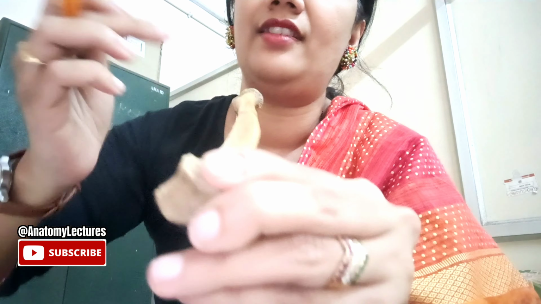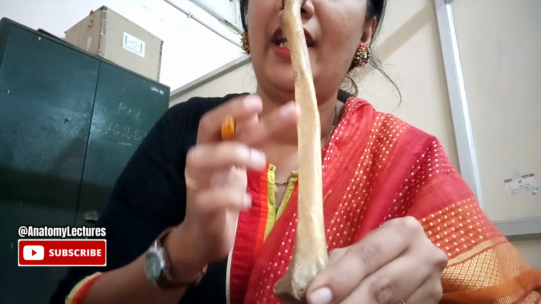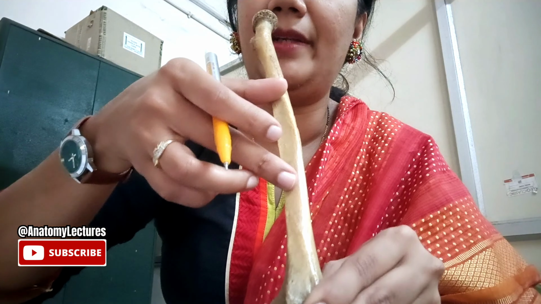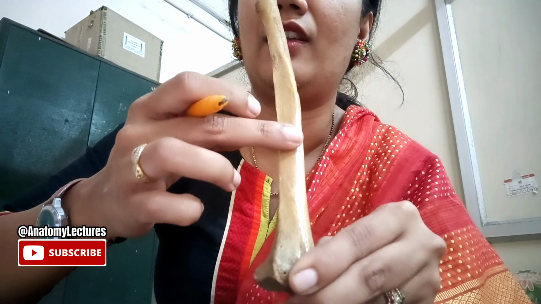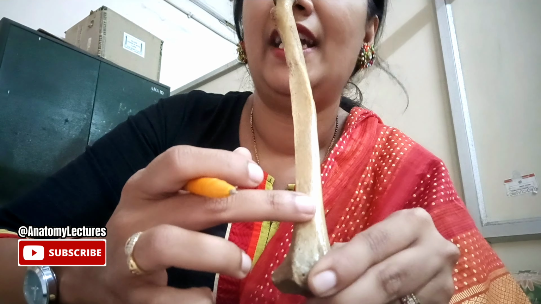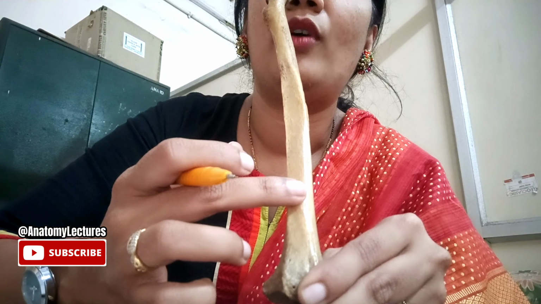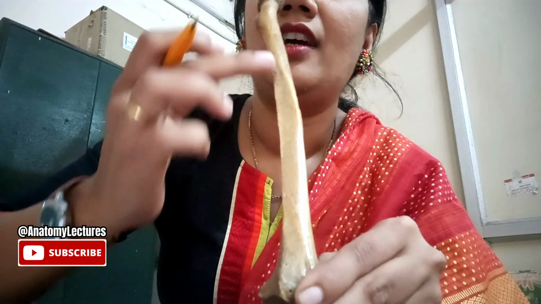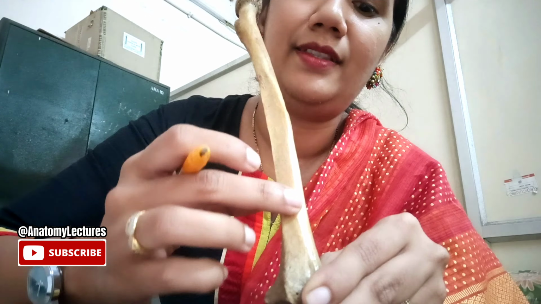Next, the posterior surface. So the posterior surface intervenes between the posterior border and the interosseous border. In the upper part, it will give origin to abductor pollicis longus. And in the lower part, it will give origin to extensor pollicis brevis muscle. Okay. Upper part, abductor pollicis longus. Lower part, extensor pollicis brevis.